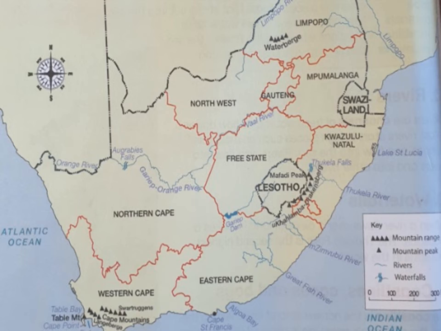Here I've put the map in for you, and you will see there's a map key also. The little black peaks are mountains, mountain ranges when they're all together. Just one little peak is a mountain peak. Then the small blue line is rivers. A thick blue line is waterfalls. So I'm going to ask you some questions about this map and the work that we've just done. See if you can learn this map key so you know how to answer your questions properly.